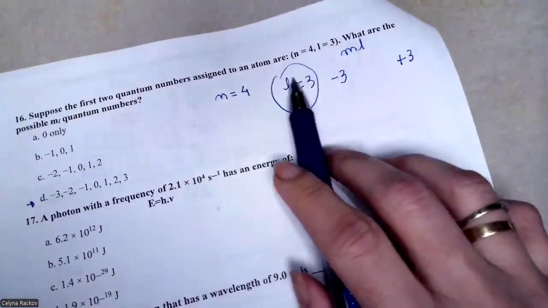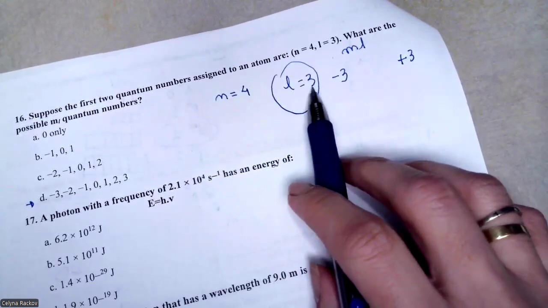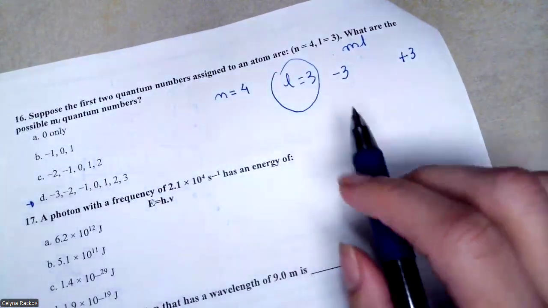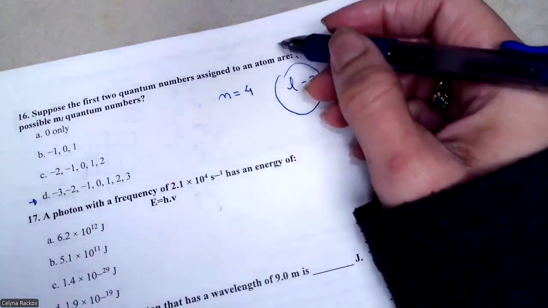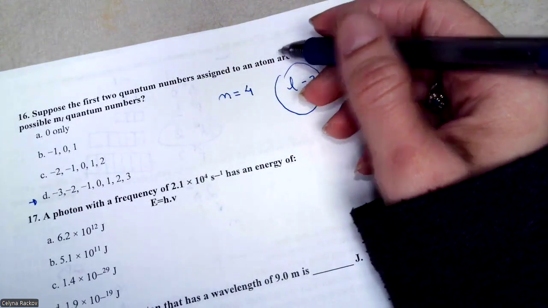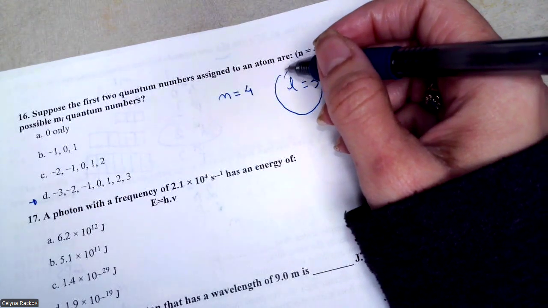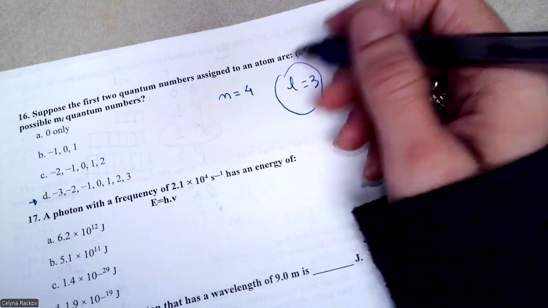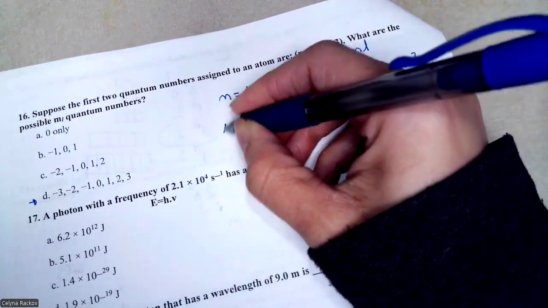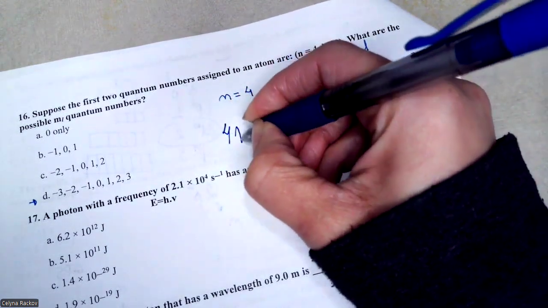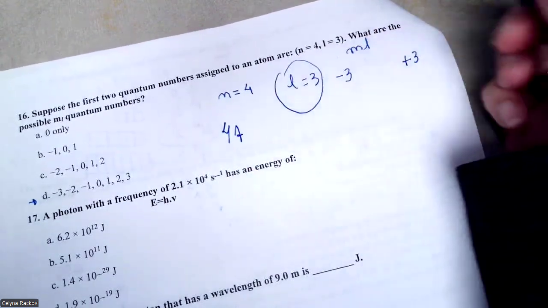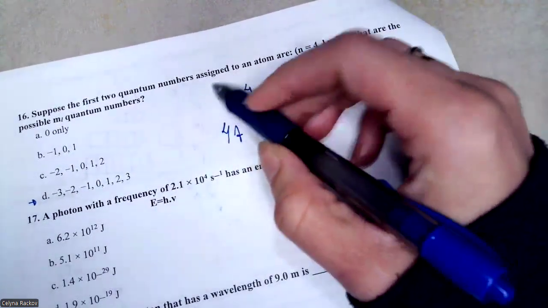By the way, what is the subshell here? Like in the previous question, l is 0 for s, 1 for p, 2 for d, and 3 for f.